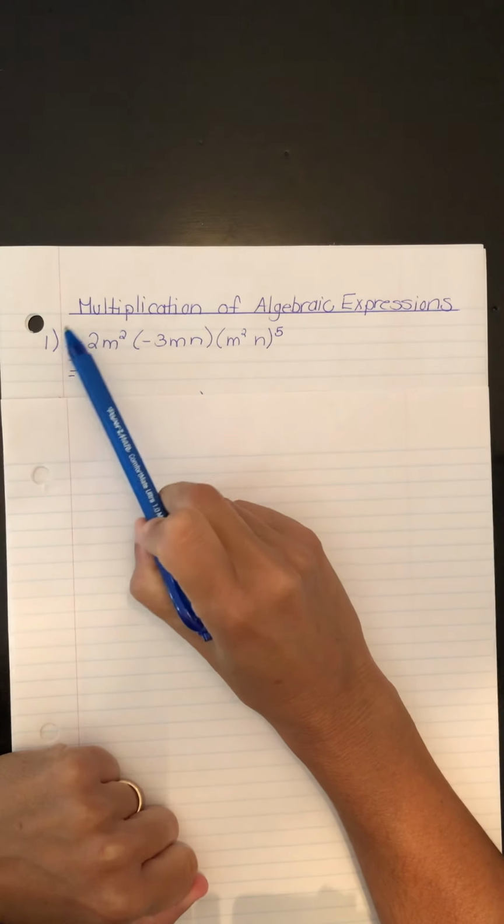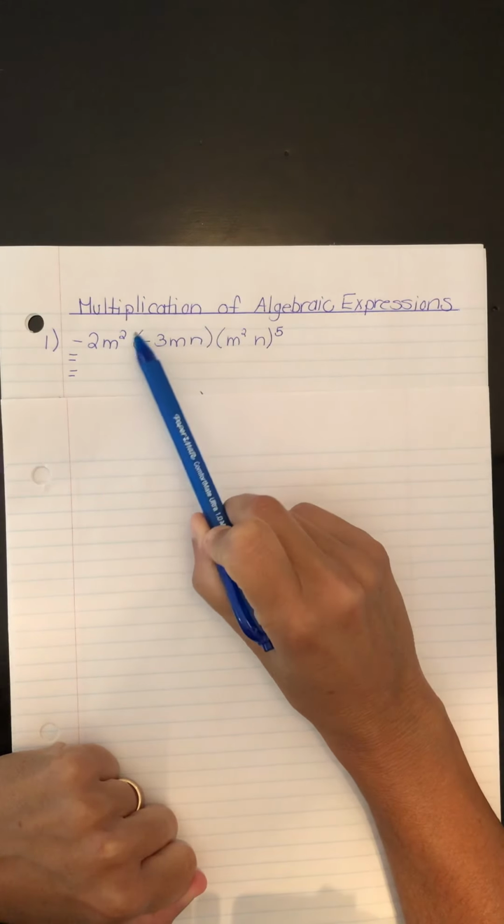Good morning. In this next video, we're going to look at a little bit of algebra. Specifically, we're going to be multiplying some algebraic expressions. So let's take a look at our first example. This example should be viewed as the multiplication of three monomials. So each of these has but one term.